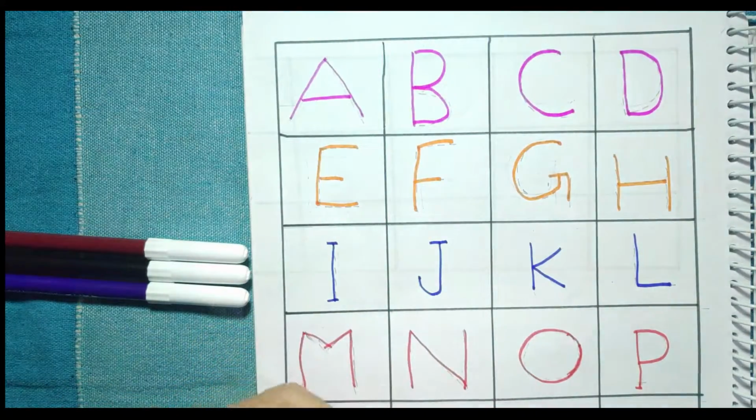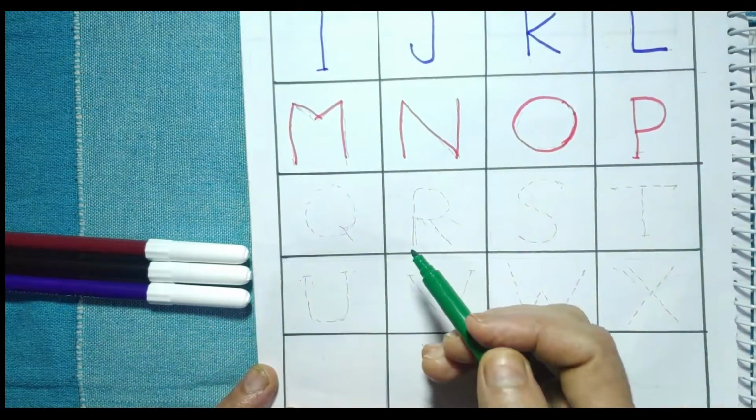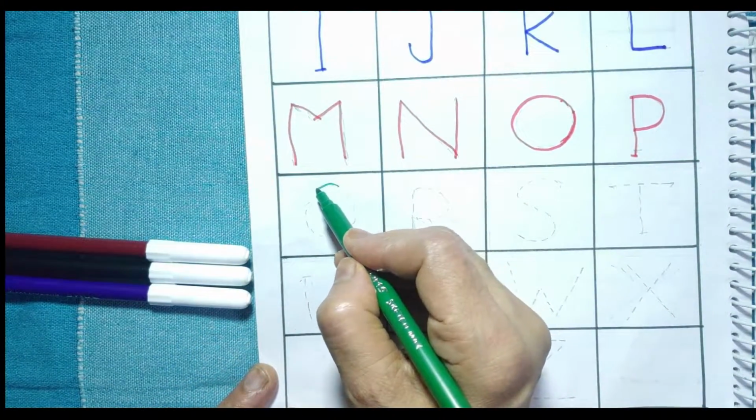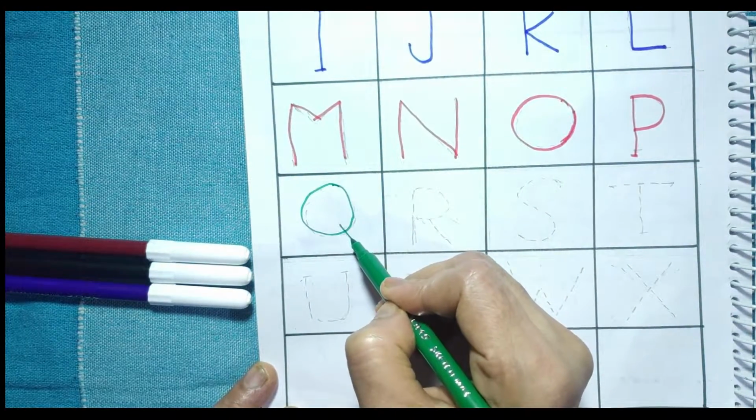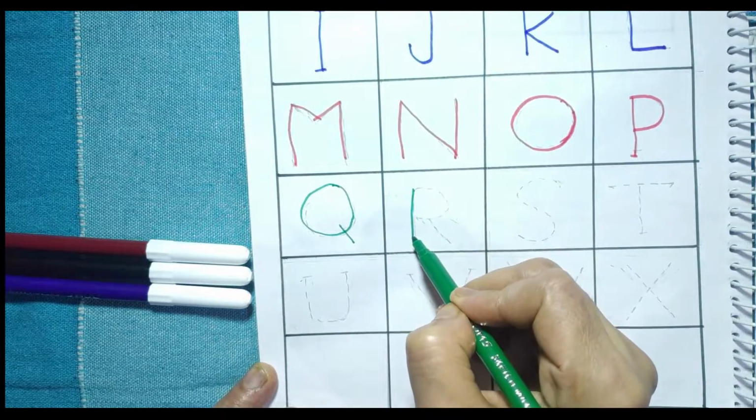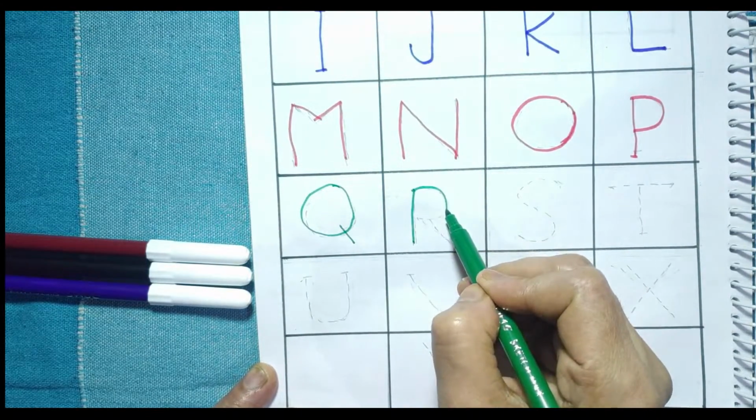Green color. U for uncle, U for umbrella. V for violin, V for rose.